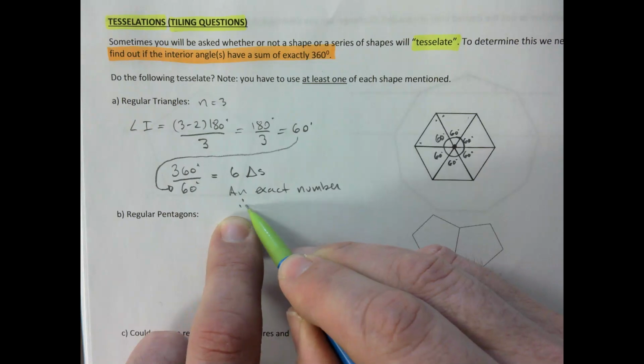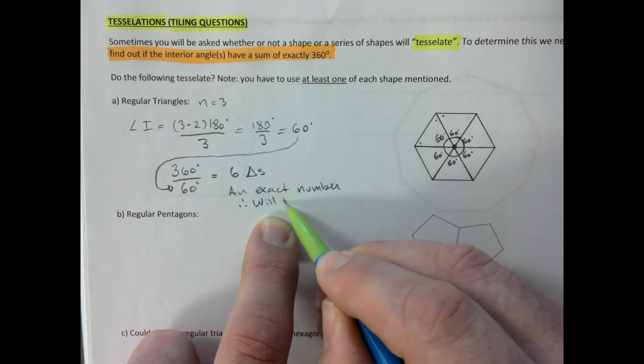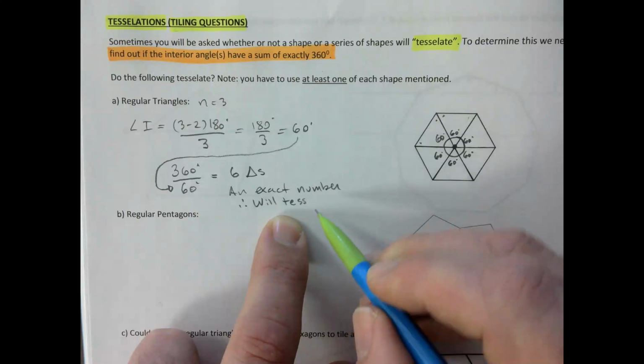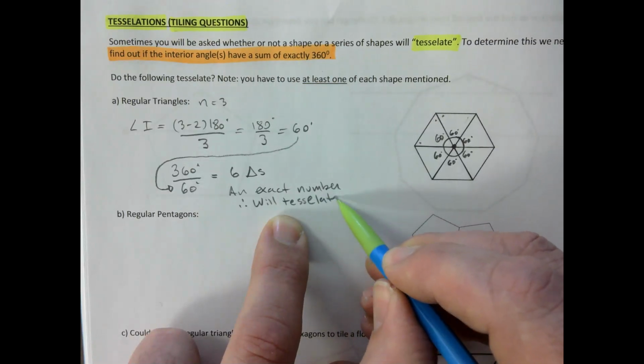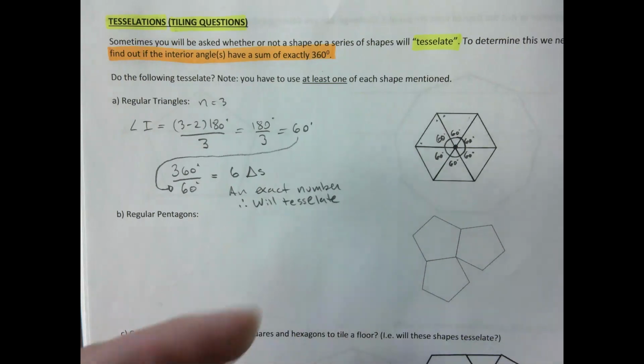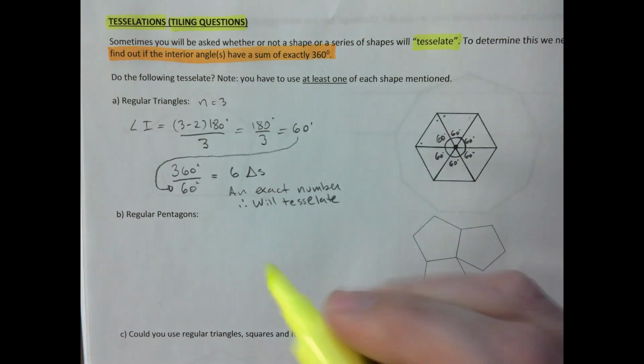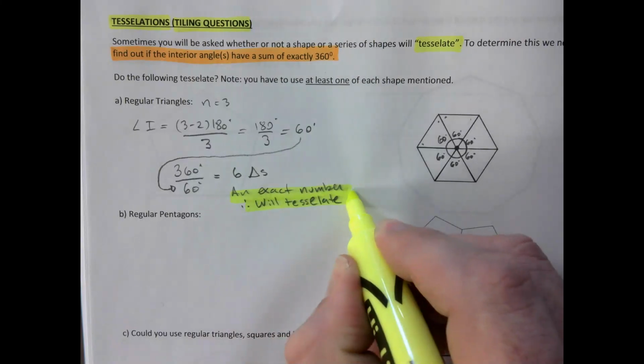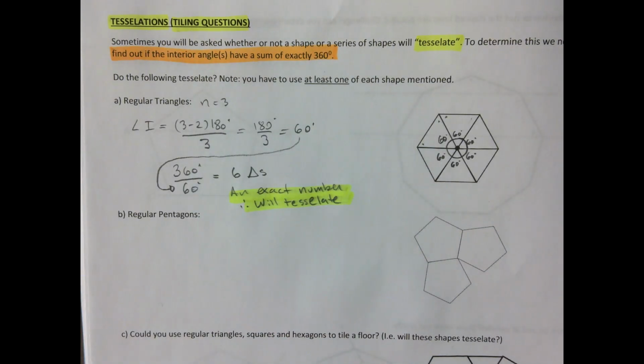Therefore, it will tessellate and can be used to tile the floor. If you divide and you get anything with a decimal, you cannot use that to tile the floor.